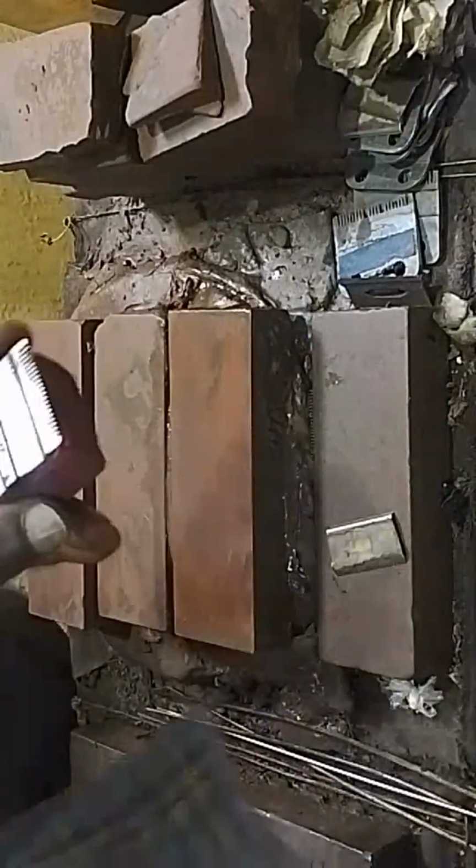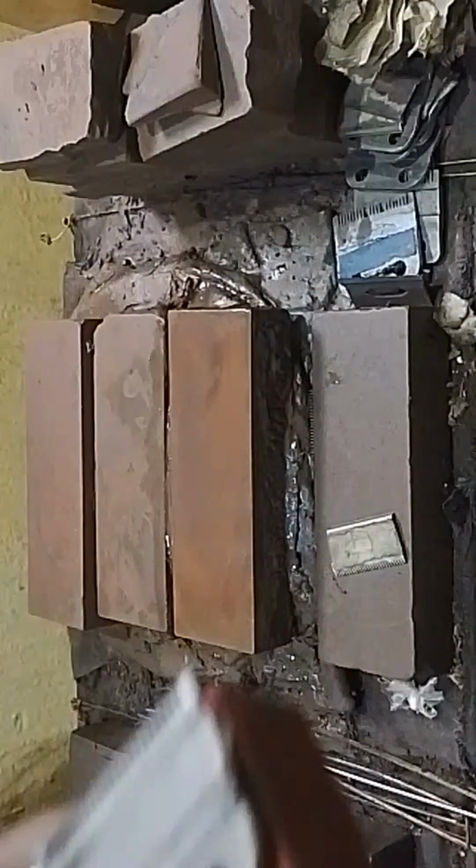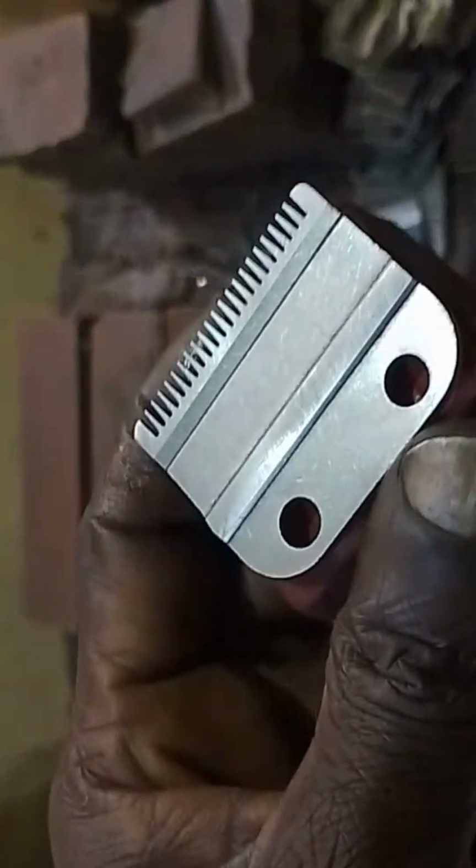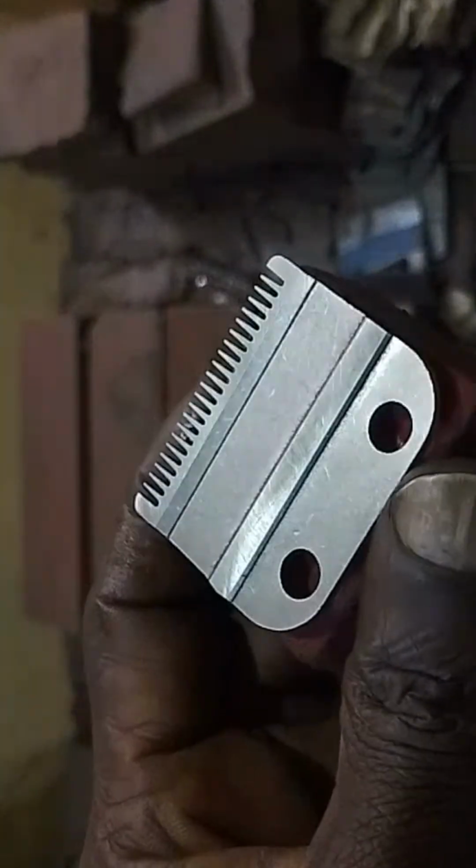Let me bring it nearer before I clean it. Let me bring it nearer. You see like this. So let me clean it now. I want to show you something. The same thing with the sharpener. When you watch carefully now, let us watch carefully.